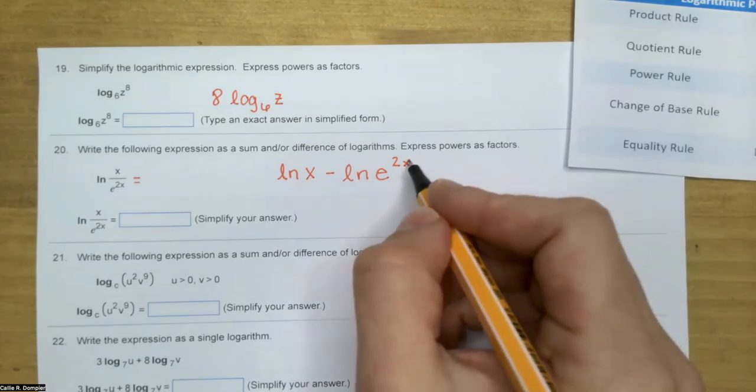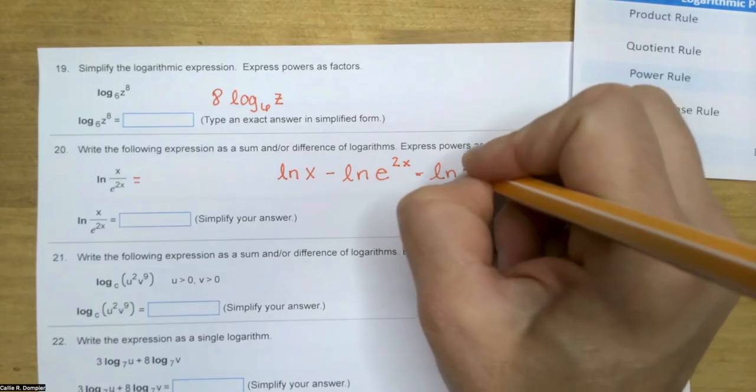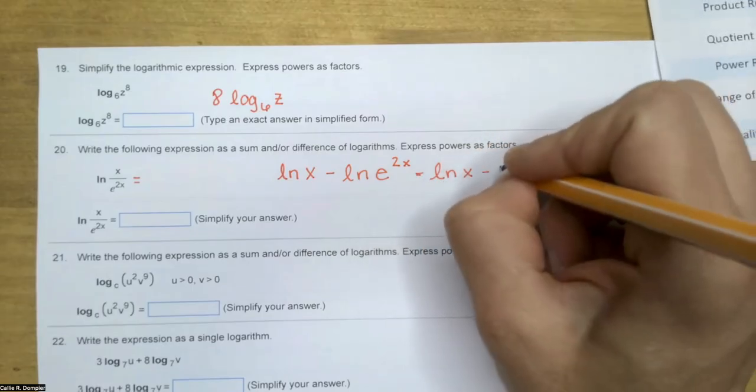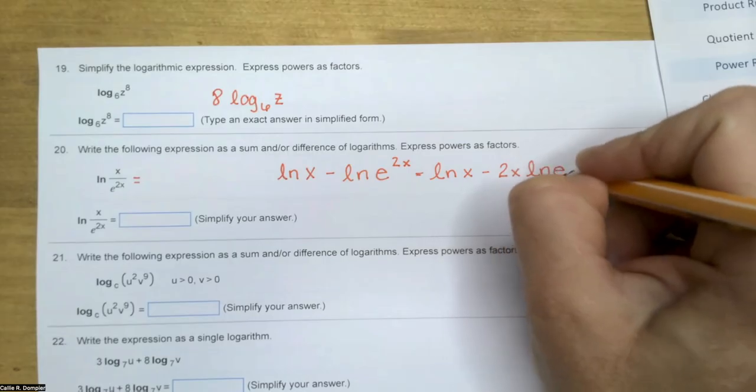We're going to take that exponent and we're going to put it out in front. So that becomes the natural log of x minus 2x times the natural log of e.